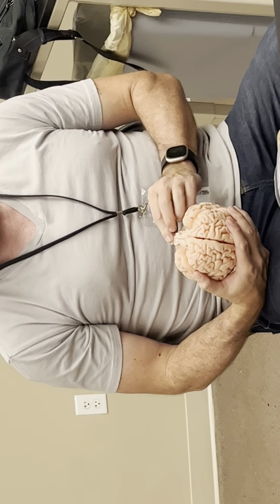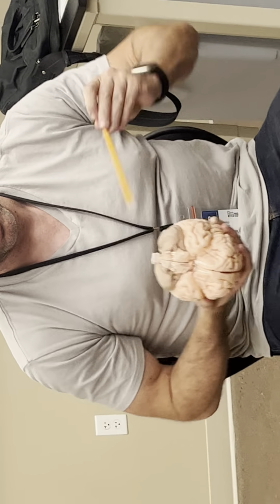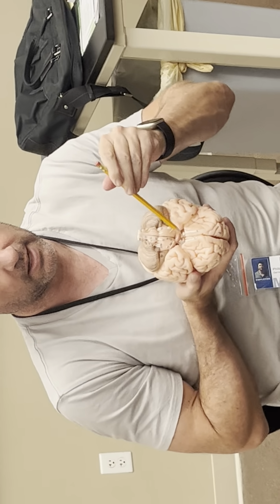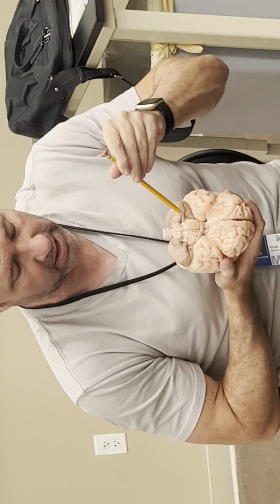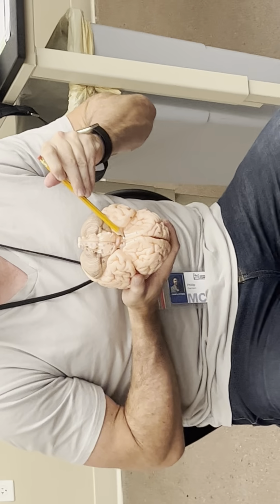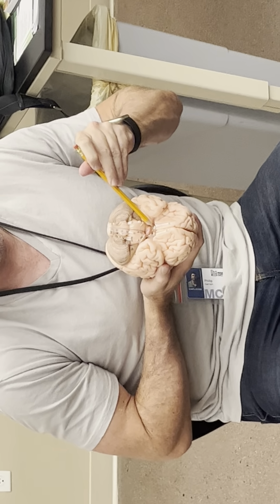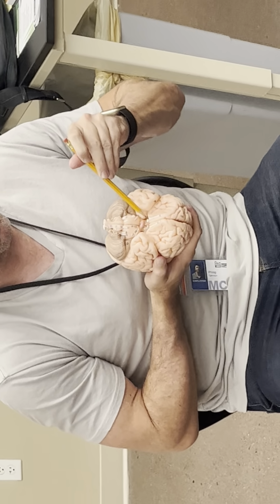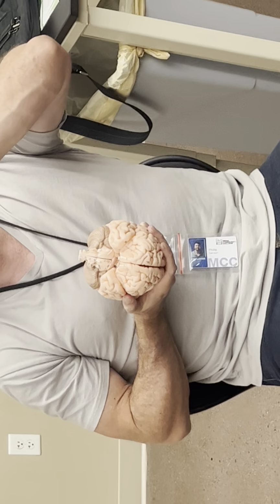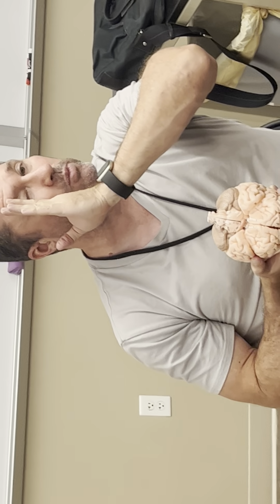So here is the olfactory nerve, right here. And then right here is the optic nerve. And then we've got what's called the optic tract, which is why two-thirds of what your right eye sees is processed by your left hemisphere, and two-thirds of what your left eye sees is processed by your right hemisphere, because it crisscrosses right there.